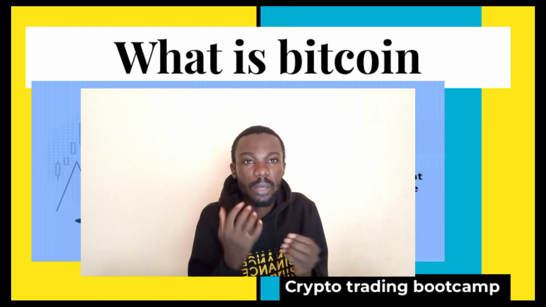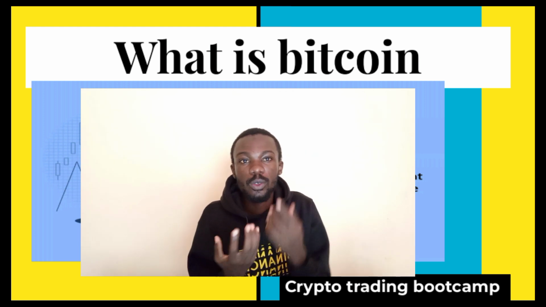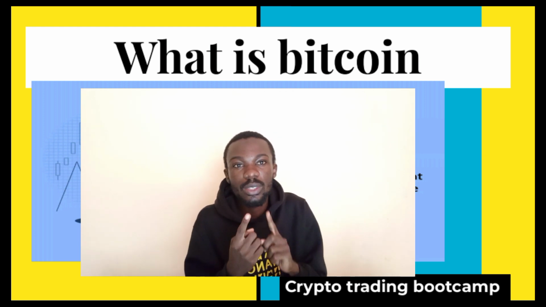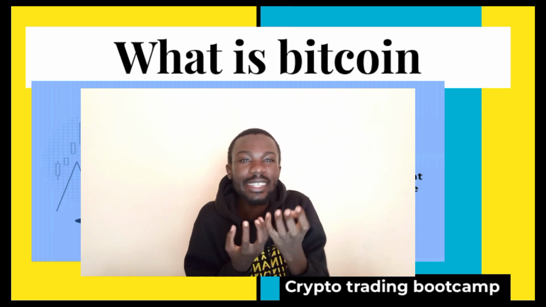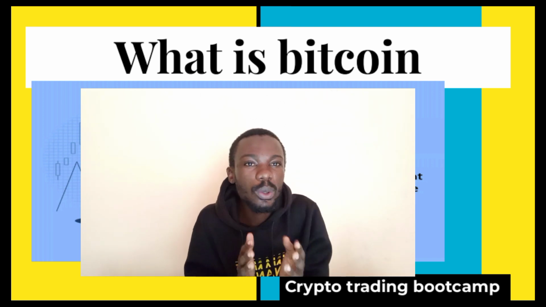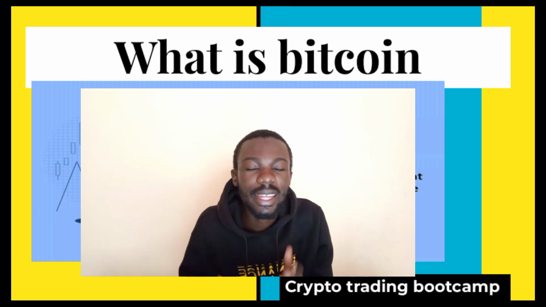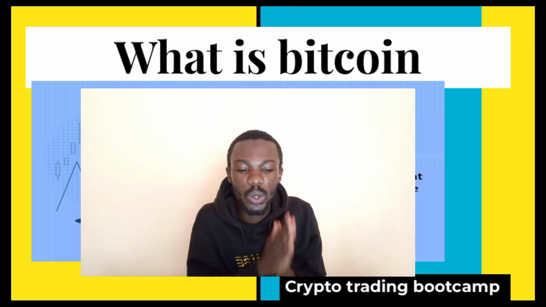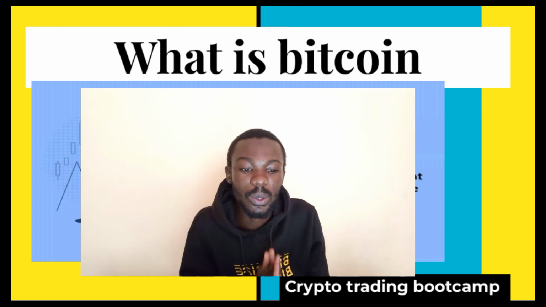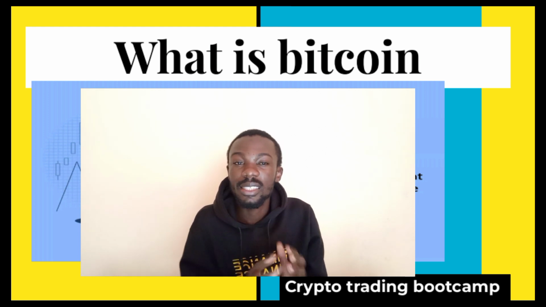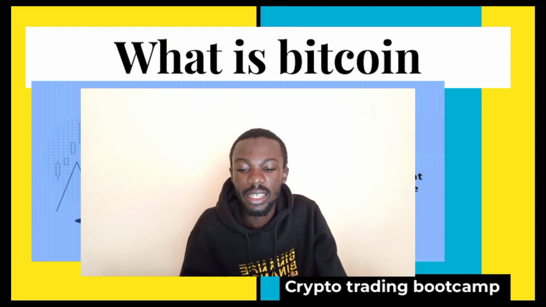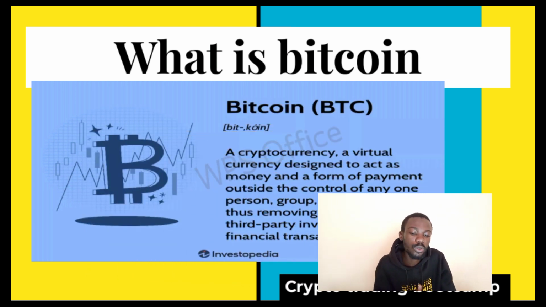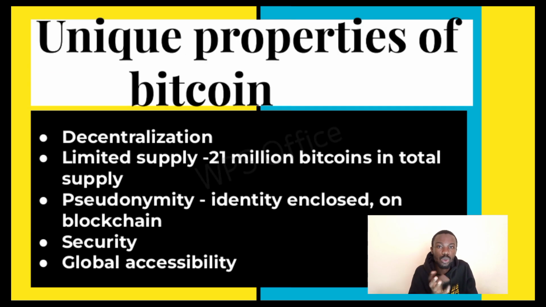Now, there is what we call third-party involvement in the financial transaction. For example, if I'm supposed to send money to you and we're using the bank, I send money to the bank, and the bank sends money to you. But with Bitcoin, I can send money to you without any person in the middle, and that's the beauty of Bitcoin. Bitcoin has removed the third party and removed control, giving power back to the users.